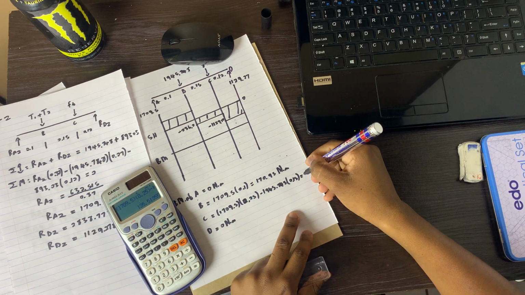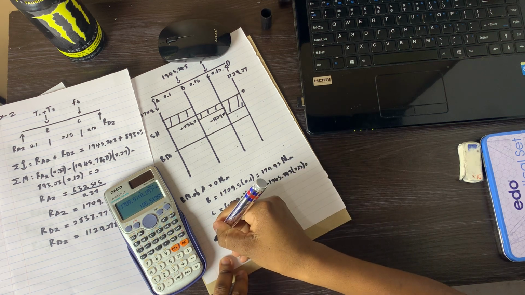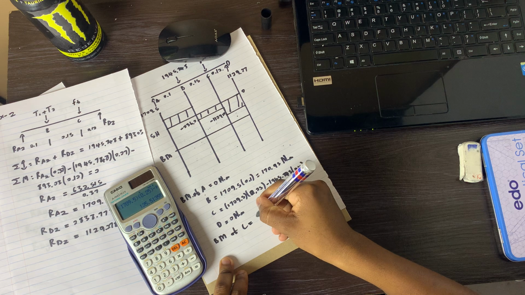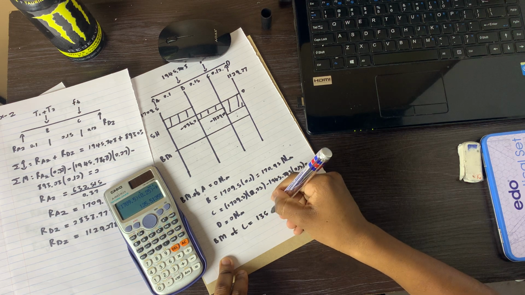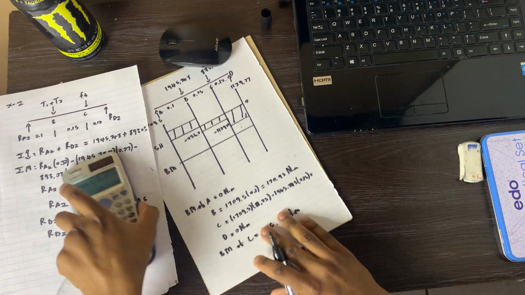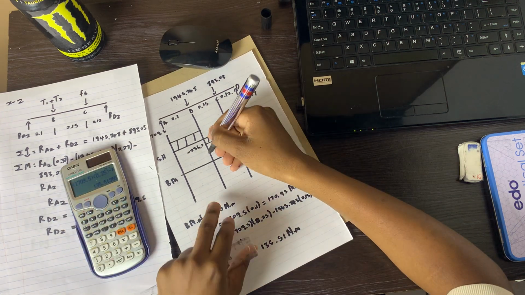I'm just going to write it here so that you can see the moment at C is equal to 135.51 Newton meter, right?